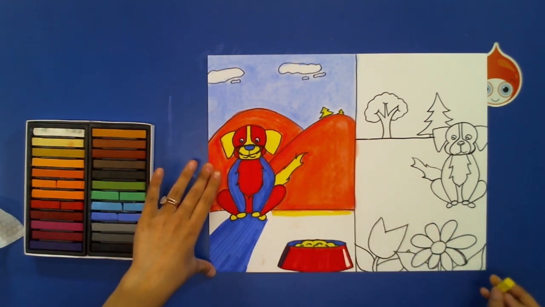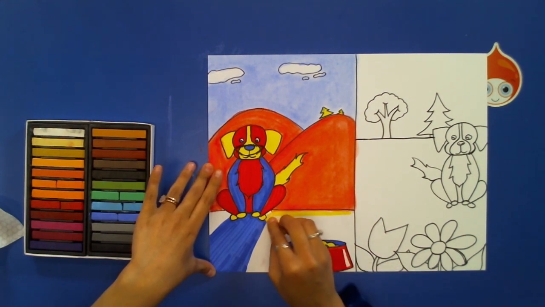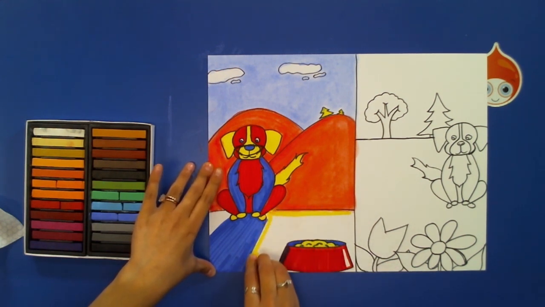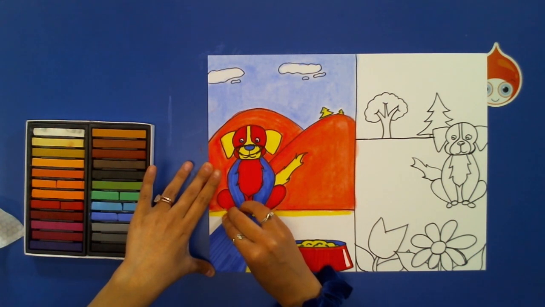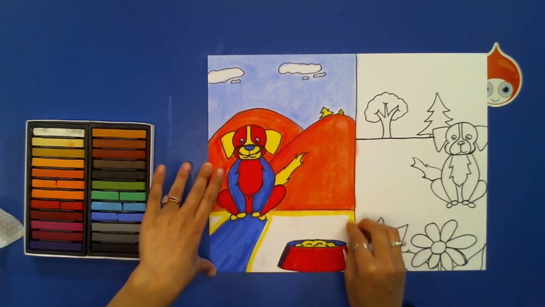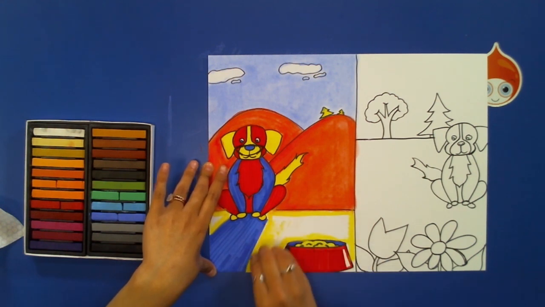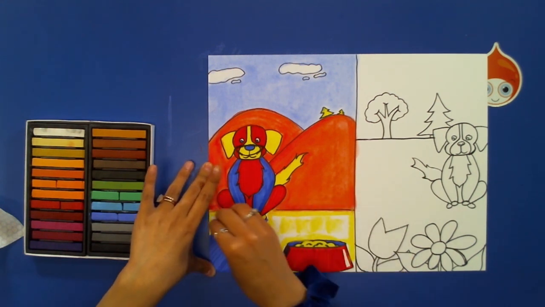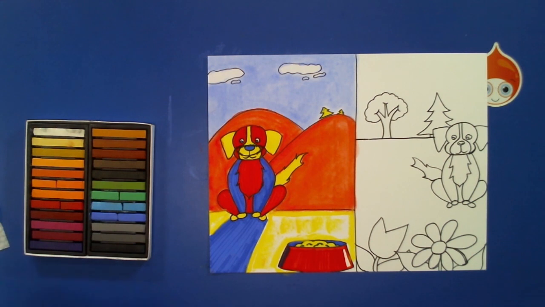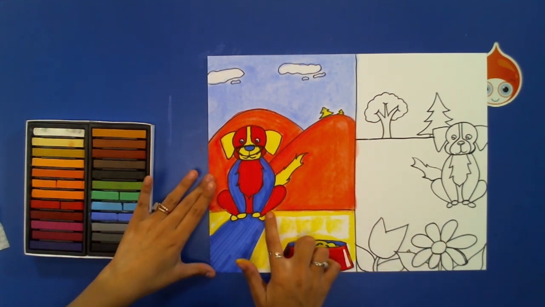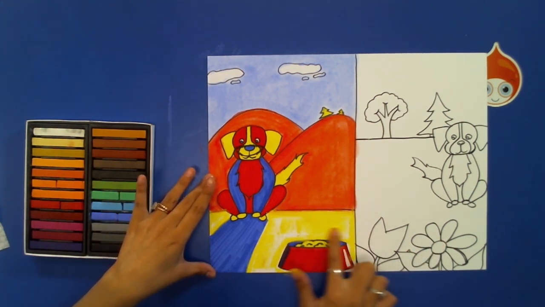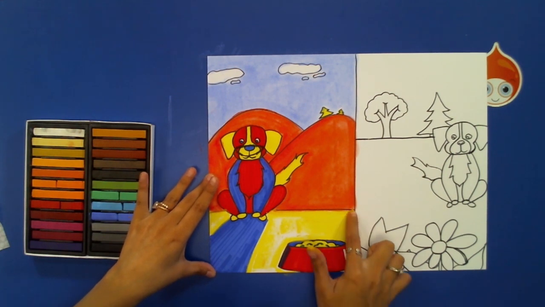Alright, so for our yellow next on the ground, I'm going to go ahead and take my yellow. I'm going to try my best not to get near the red that I used in the hill because we know red and yellow make orange, and I don't want my ground to turn orange because that's not going to follow my color scheme. So I'm just going around my objects here.